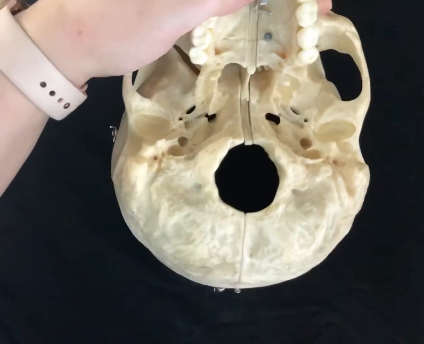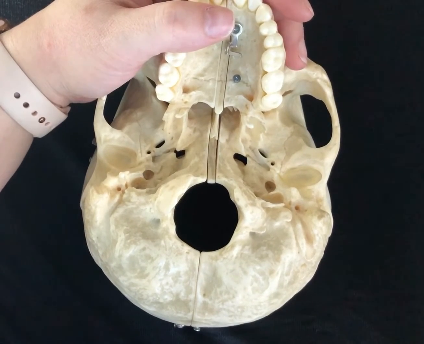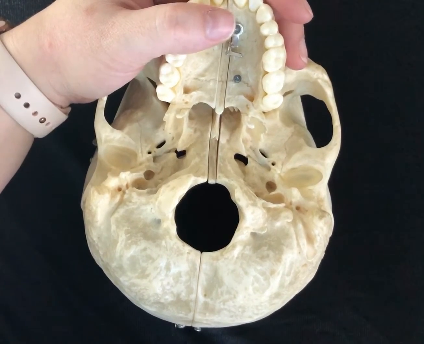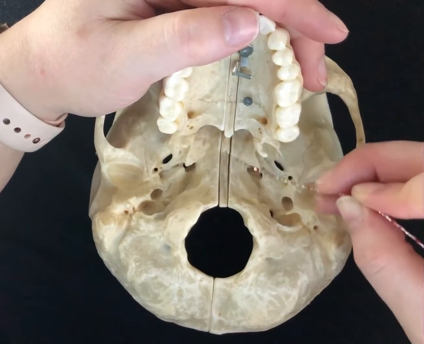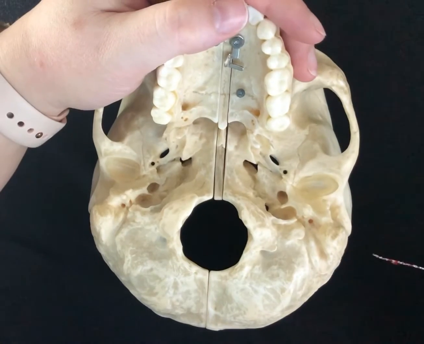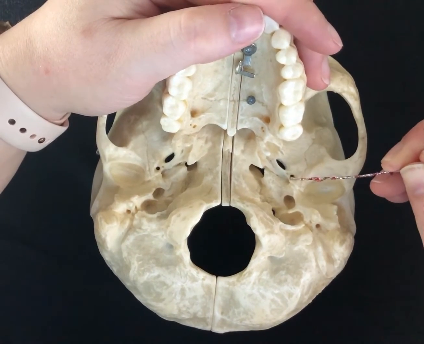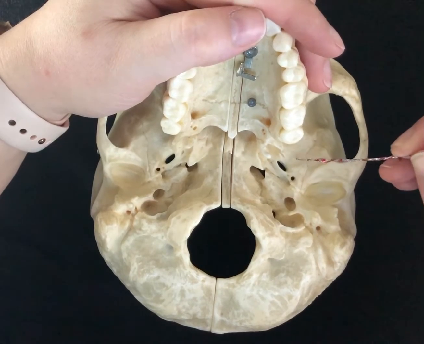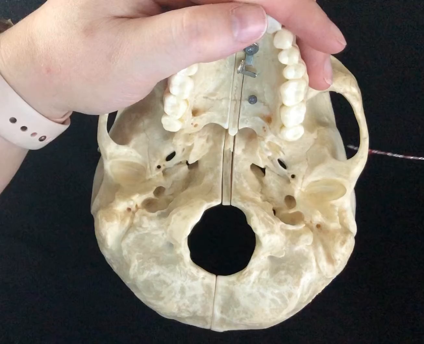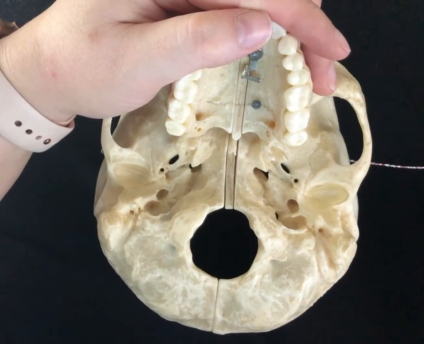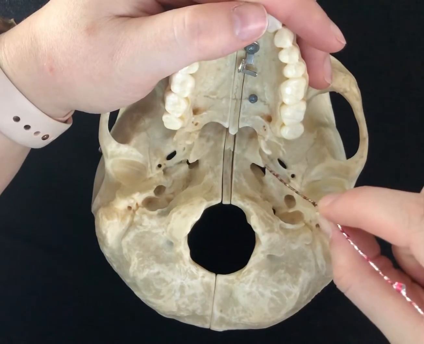And usually when I tell this to students who are new to anatomy, I tell them to pronounce it the foramen lacerum because it laces all three of these bones together. So foramen ovale, foramen spinosum are in the sphenoid bone. The foramen lacerum is between sphenoid, occipital, and temporal on the left and right.